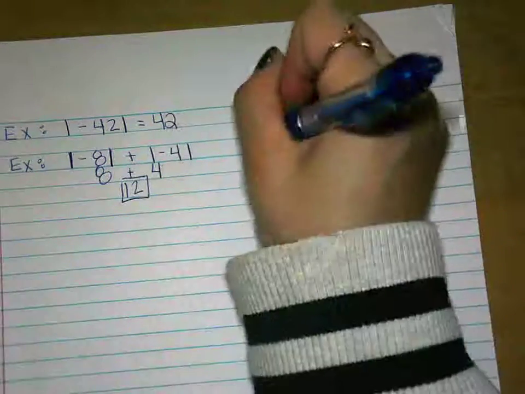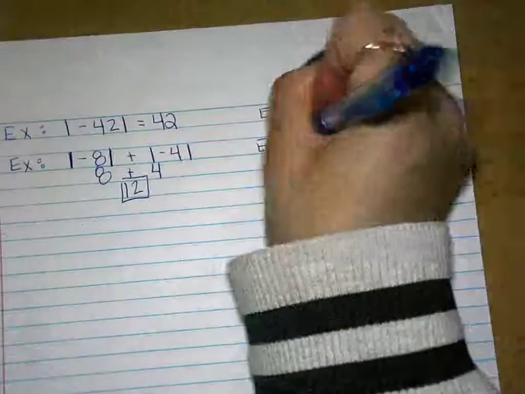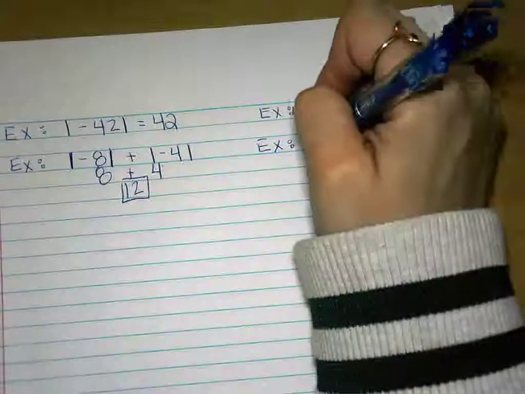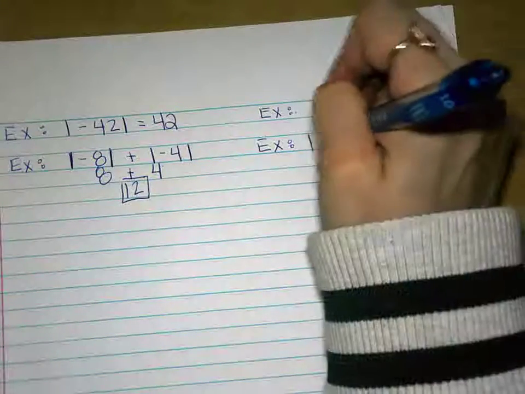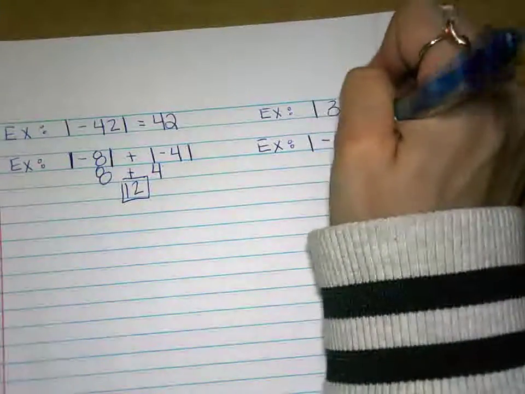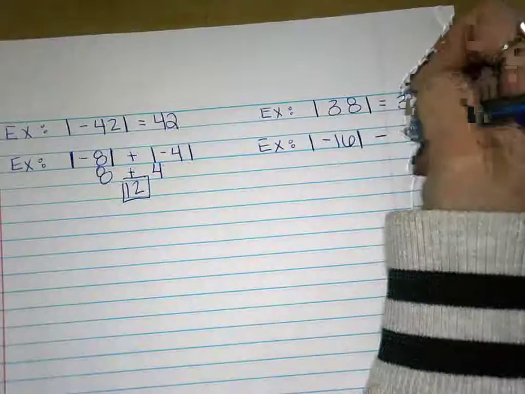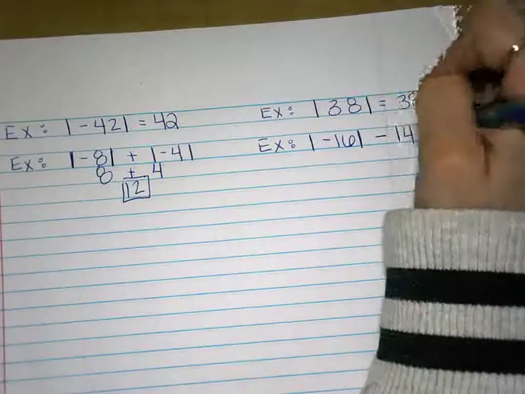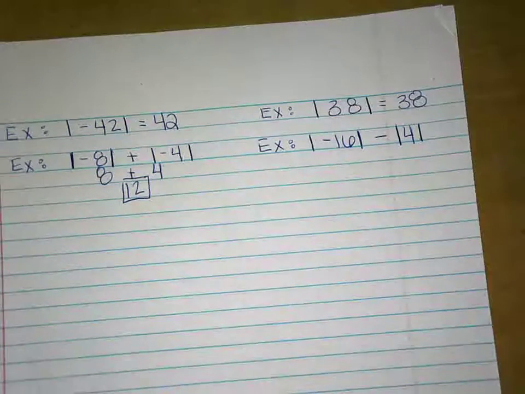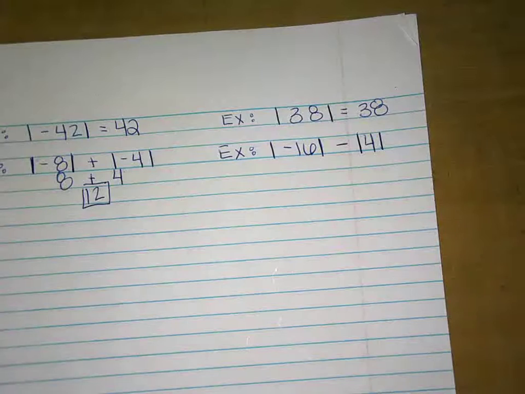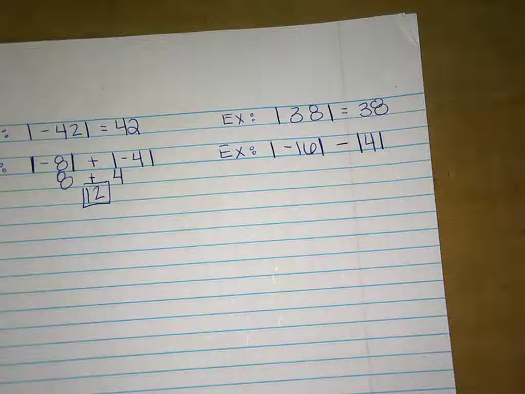Okay, let's do one more. Negative 16 and 4. Solve that one for me, please.